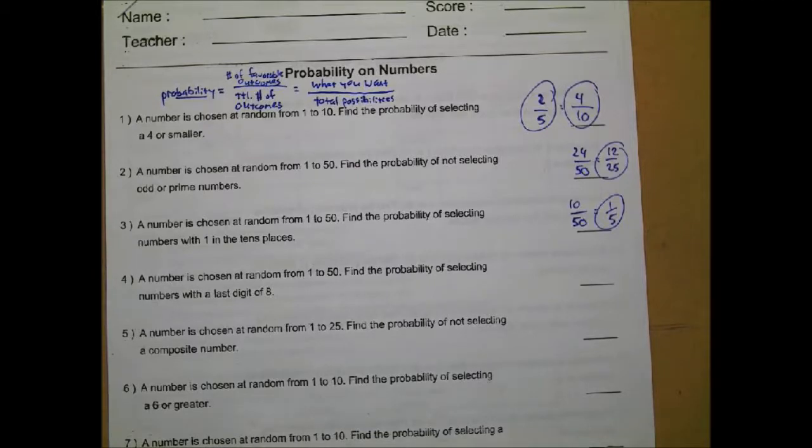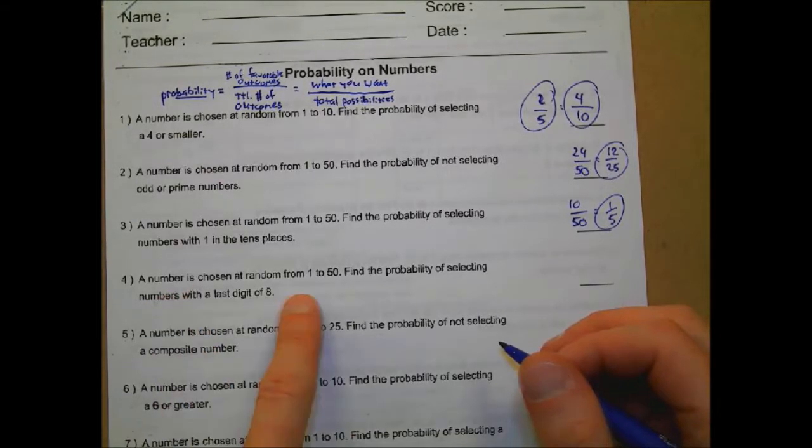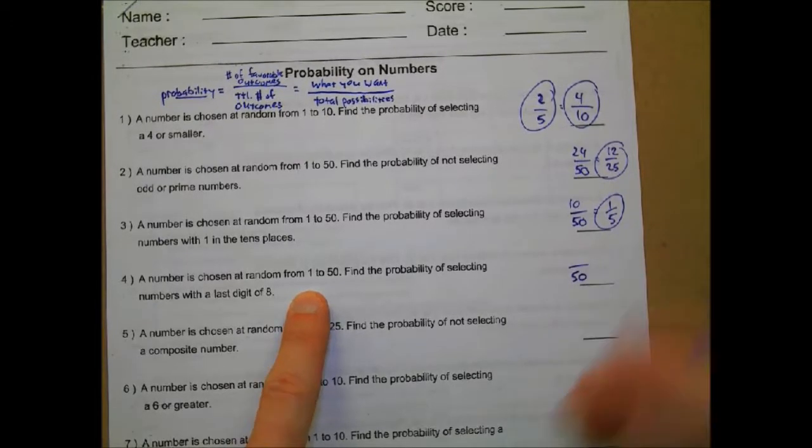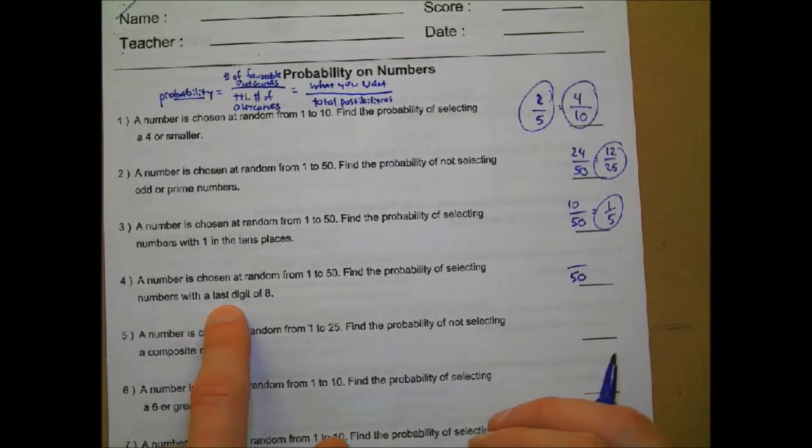Let's go ahead and do 4 and 5 here as well. Number 4. A number is chosen at random from 1 to 50. So again, our total number of outcomes: we're choosing a number at random from 1 to 50, so our denominator is going to be 50 again. Find the probability of selecting numbers with a last digit of 8.